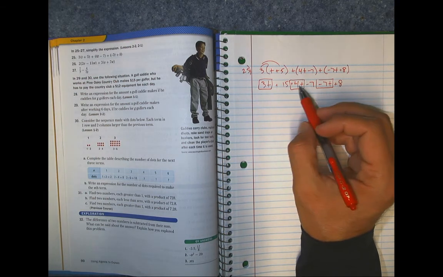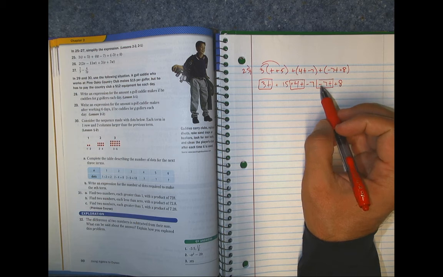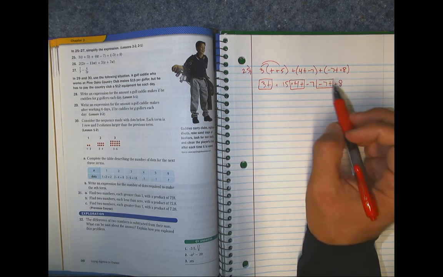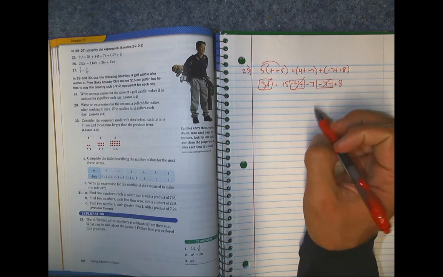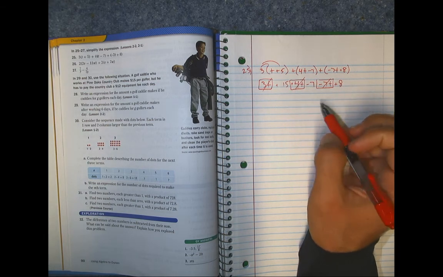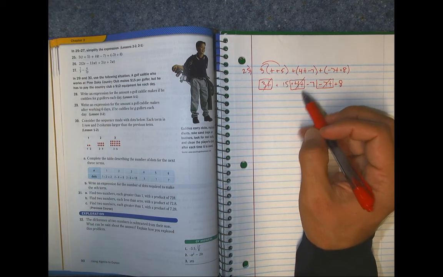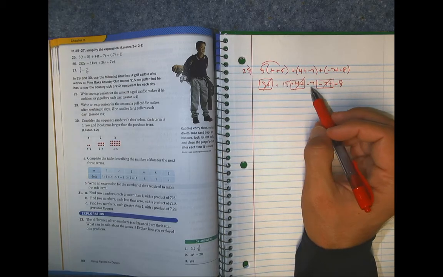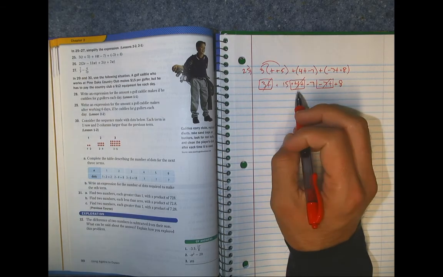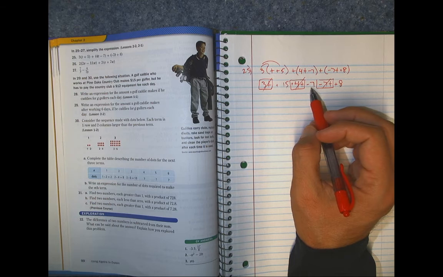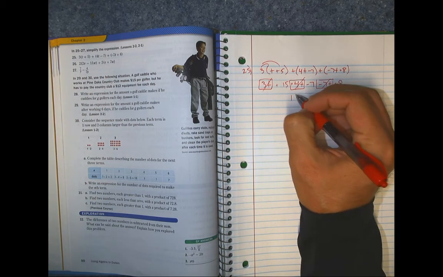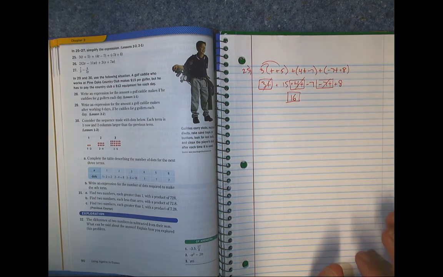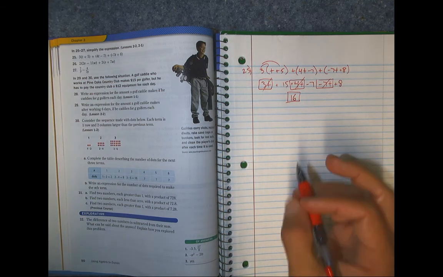A 3t and a 4t is a 7t, and then I have a negative 7t. So a 7t and a negative 7t just cancels everything out. So when I fully simplify this, I'm just going to have one whole number, no variables. So 15 minus 7, that's 8, and then 8 plus 8 leaves me 16. And that is all that remains. That is fully simplified.